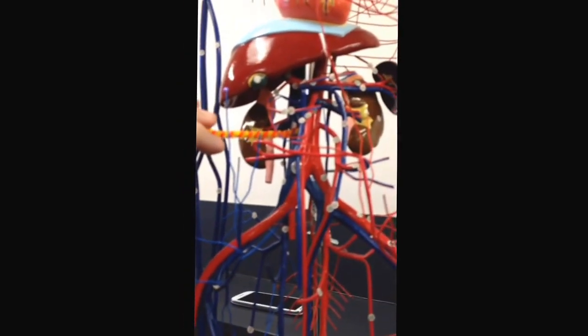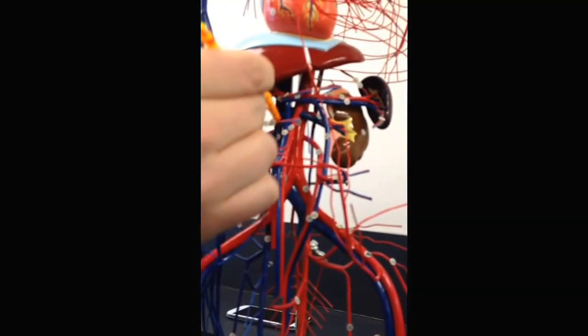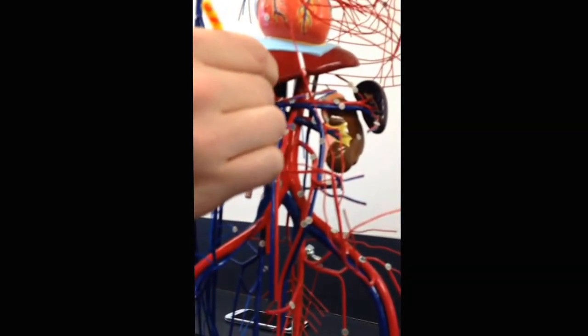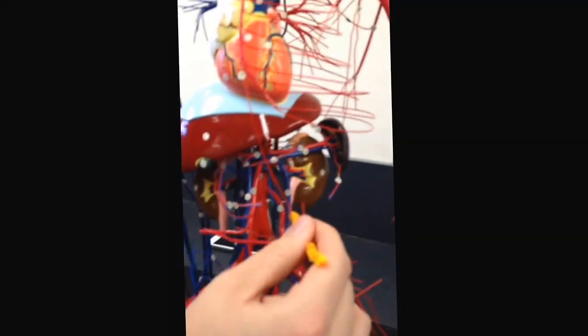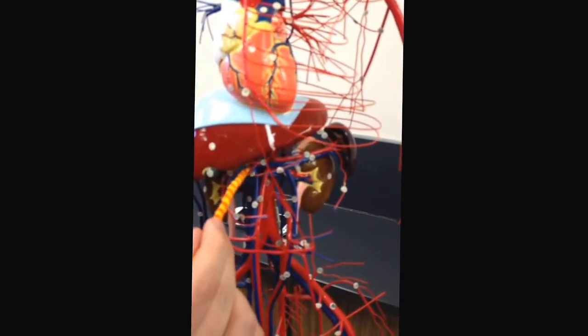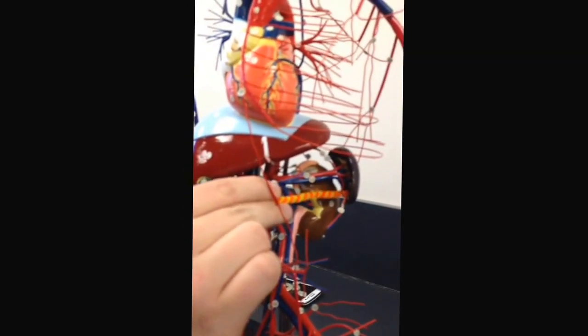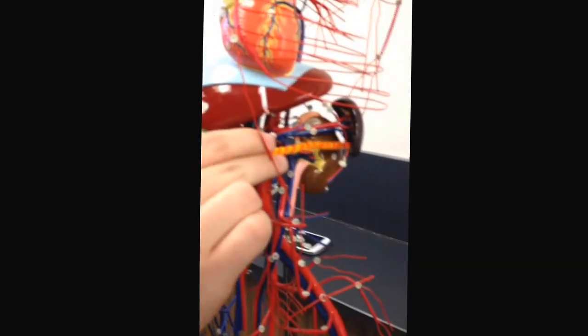Now, just like your arteries, this is going to be your superior mesenteric vein, and then running along right here is your inferior mesenteric. So you can see that this is superior, it starts off more superiorly, it comes to the front, and this is inferior mesenteric. Now, branching off this way, going towards your spleen is your splenic vein.